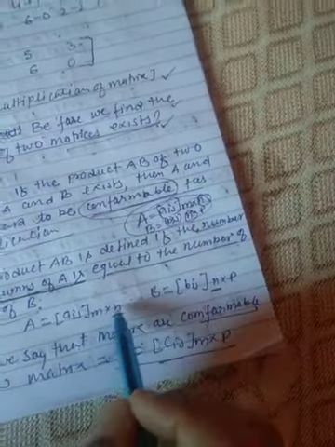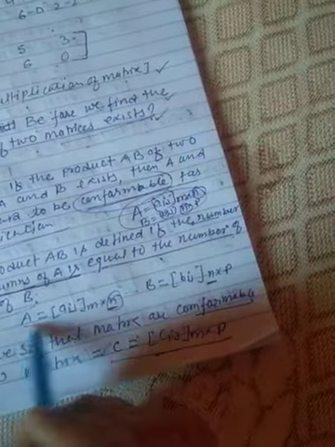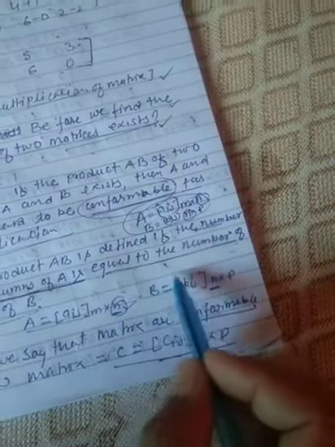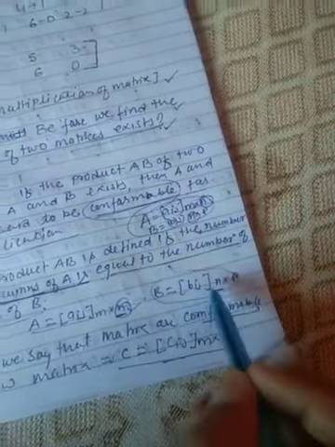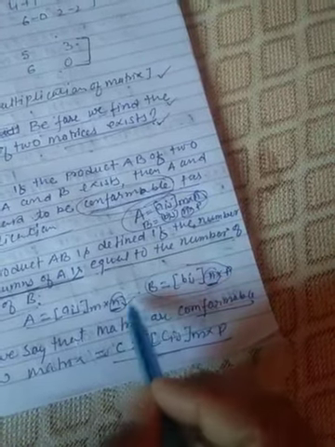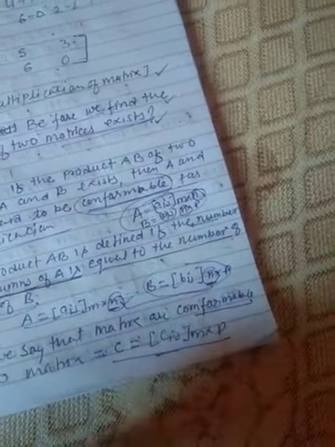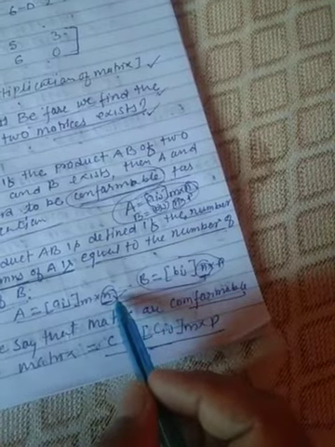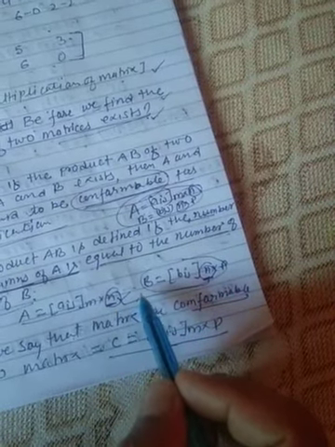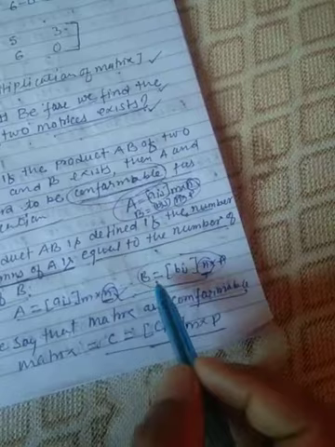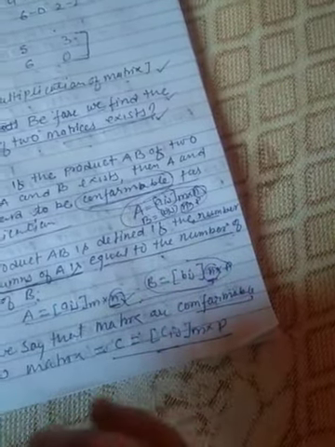It means the number of columns, in this case, what is the number of columns? N. And in B, what is the number of rows? N. So they must be equal. Then we can say that it is conformable, or the product of two matrices exists, otherwise not.